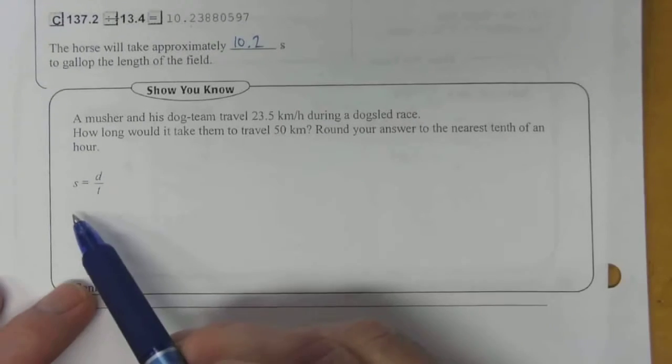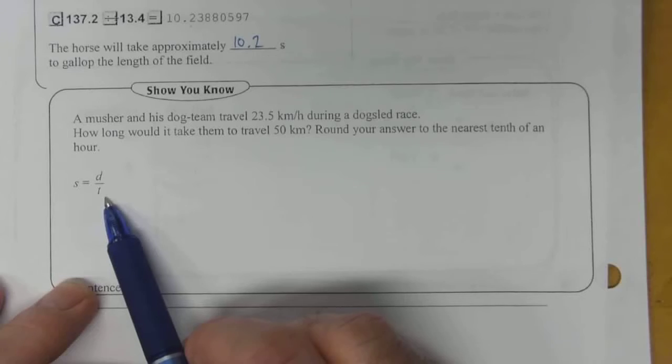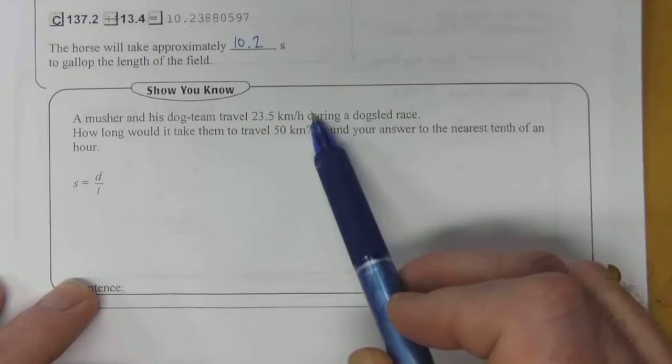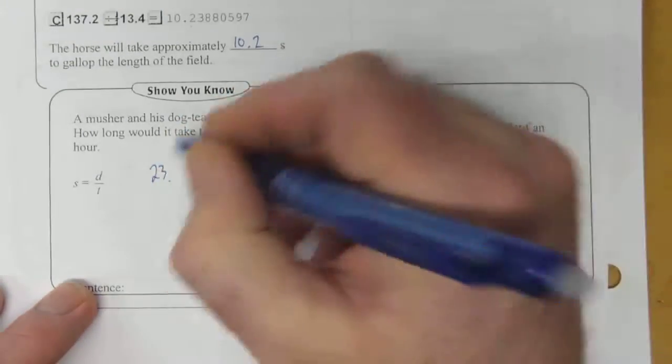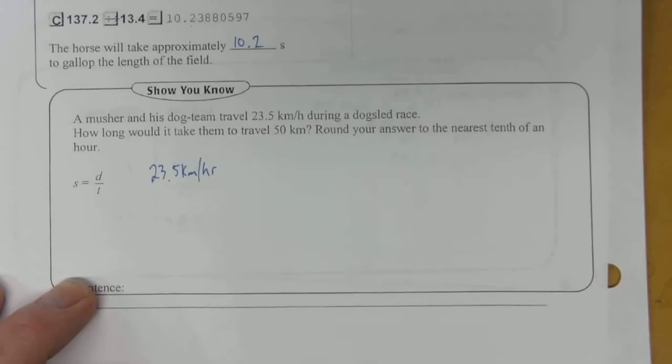So, we've got a formula. Speed is equal to distance divided by time. So, let's have a look. We've got 23.5 kilometers per hour. That is a speed. So I'm going to say 23.5, and I'm going to write units in. I think when you're doing this sort of thing, you should always have your units in. It'll be good practice for you for high school as well.